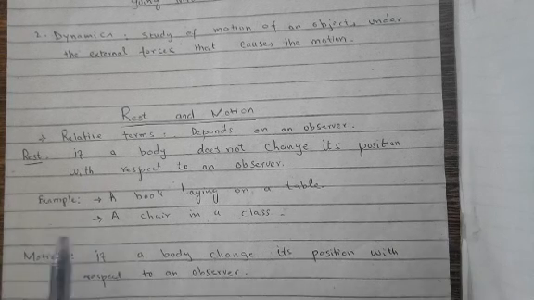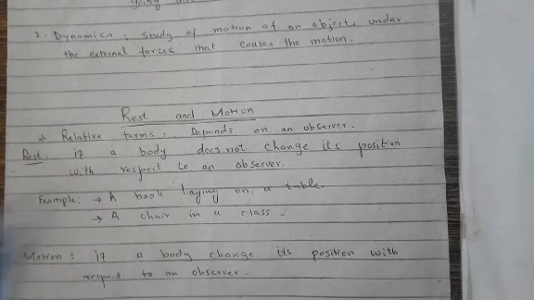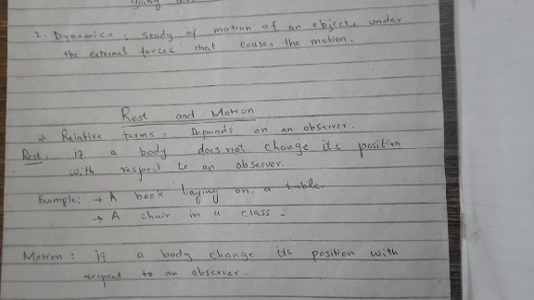First, we are defining what is rest and motion. If a body doesn't change its position with respect to an observer, we have already fixed an observer, a body doesn't change its position with the fixed observer, then that body will be at rest. For example, a book laying on a table is at rest with respect to a fixed observer. And also a chair in a classroom. You see, a chair in a classroom is at rest. It just doesn't change its position with the passage of time.